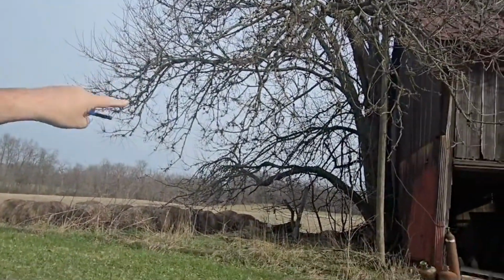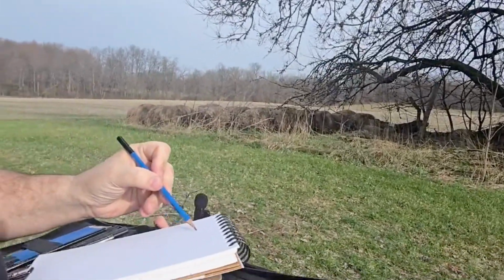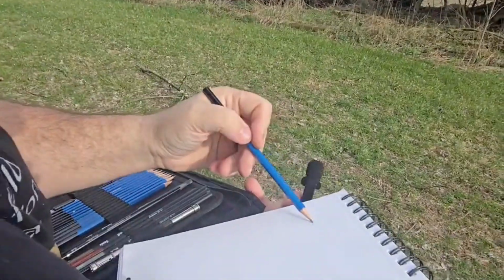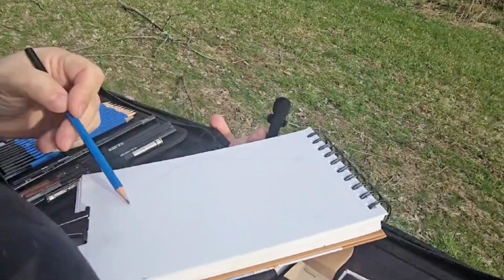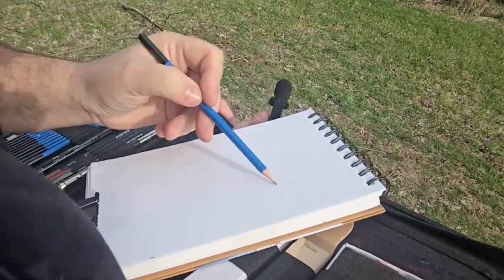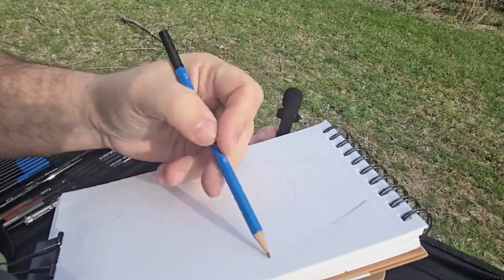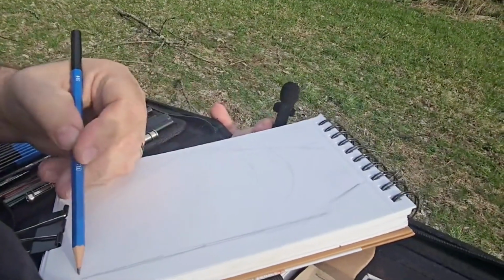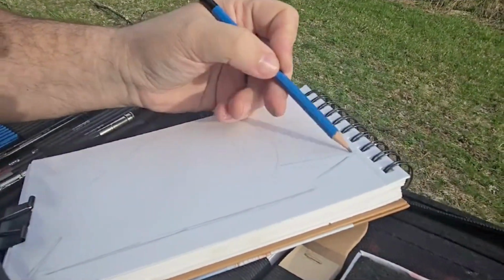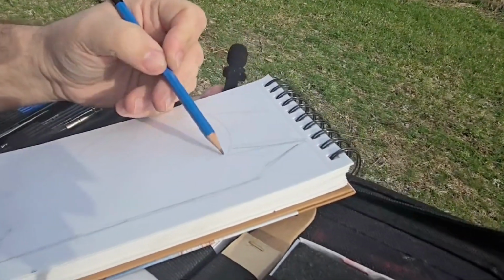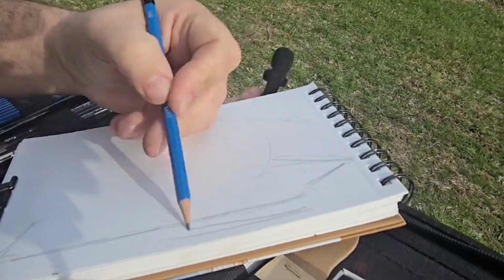I love how the branches and the trunk jut out like that on the tree here. So we're just going to focus again. Everything is a shape. So we just want the tree shown down here. That's kind of how it comes out with the branches. Okay, and then we have the side over here with the barn itself. And then it goes back that way. It comes down. I'm just using my graphite pencils today.